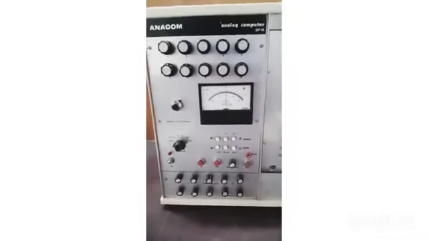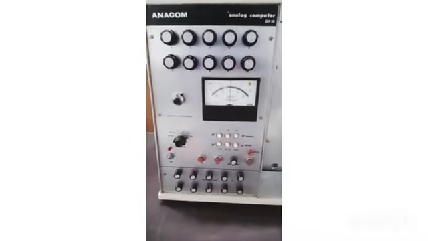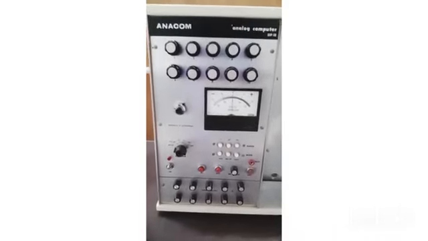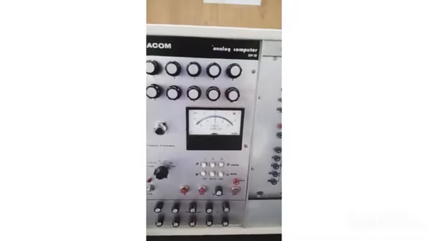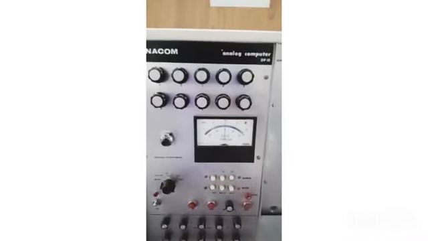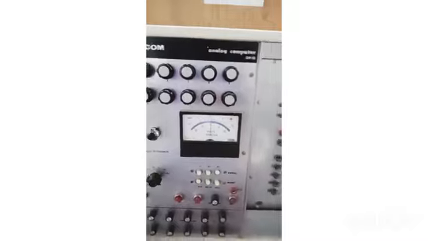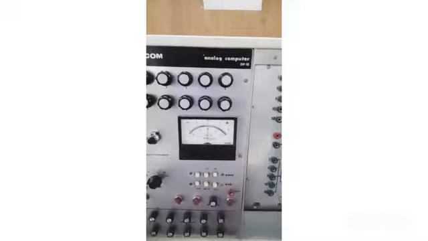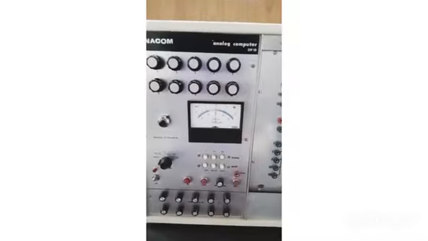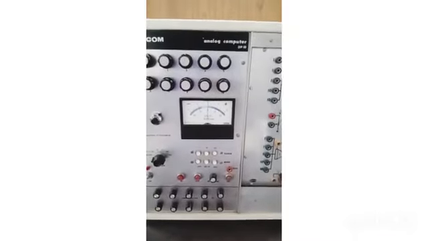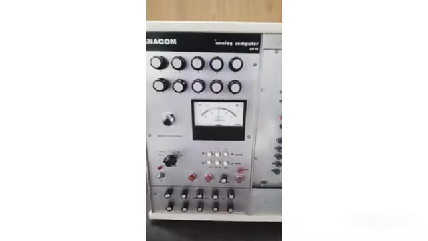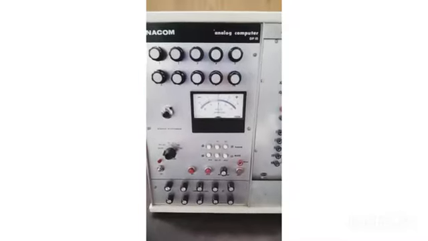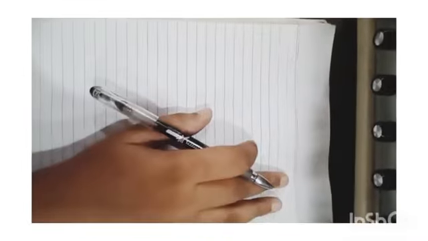Now we will talk about what operations we can perform with this anacom, the analog computer. We can perform many operations. We can solve first order linear differential equations, second order linear differential equations, or we can solve simultaneous equations of 2 and 3 variables using the analog computer. So we will start with simultaneous equations of 2 and 3 variables using the analog computer.